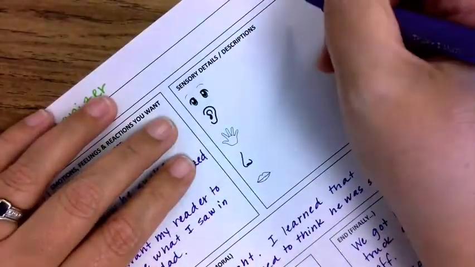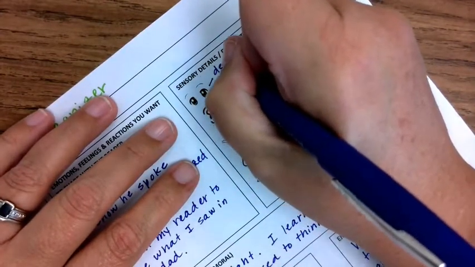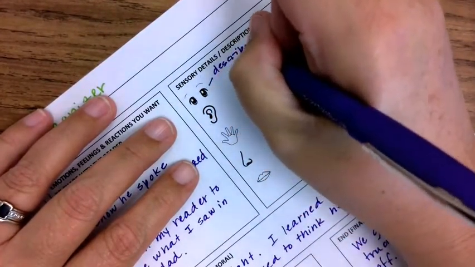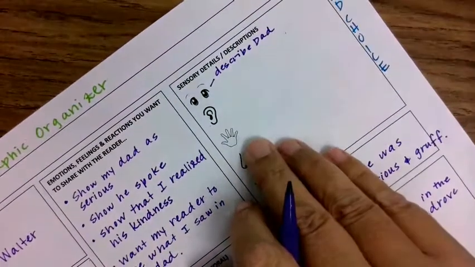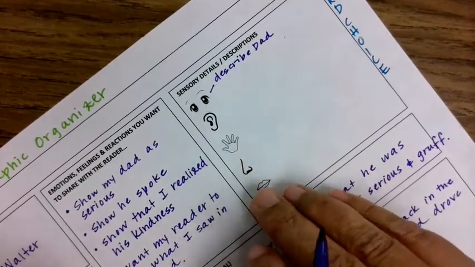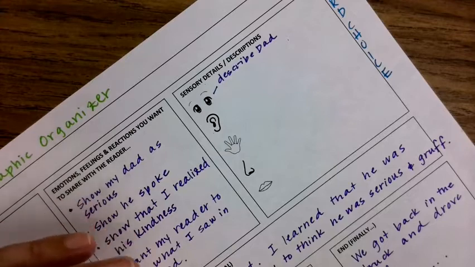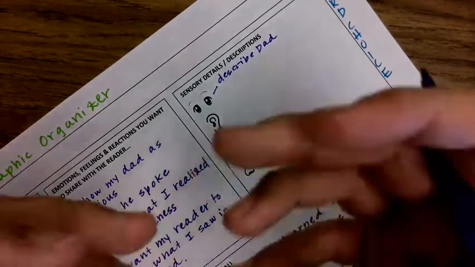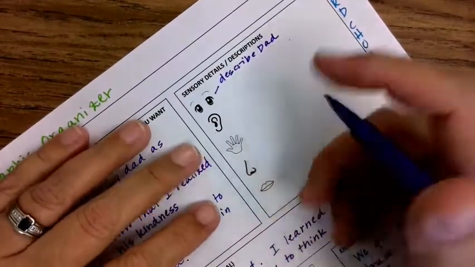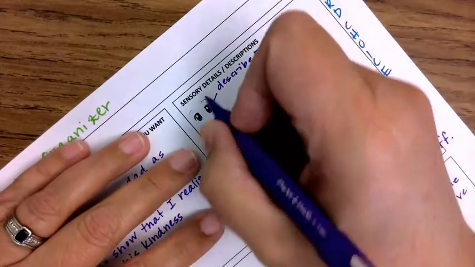So sensory details and descriptions. I want to describe my dad. He is a farmer, so he has on a feed cap all the time, has work clothes on, dirty hands, dirt under his fingernails. So I want to show that he's hardworking.